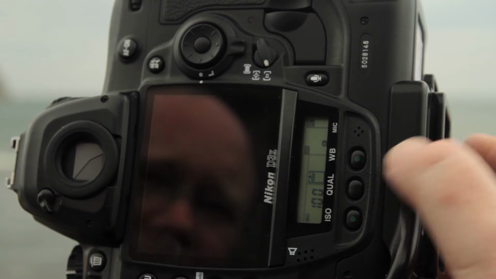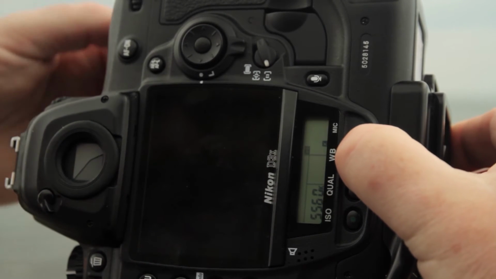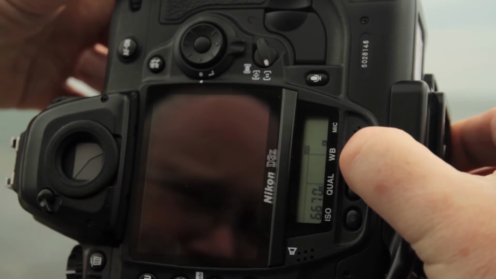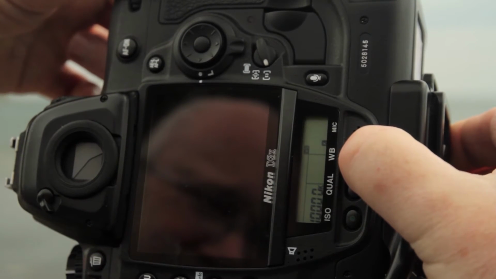So on the Nikon, I just press the white balance button on the back of the camera, and as you can see on the back of the camera, it's now going up to 10,000K, which is there.